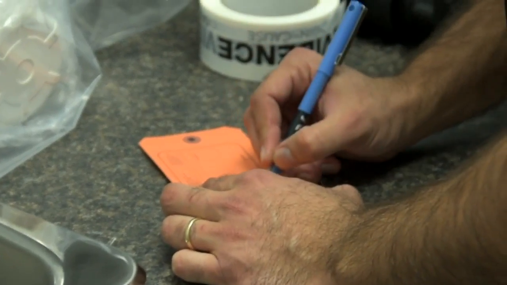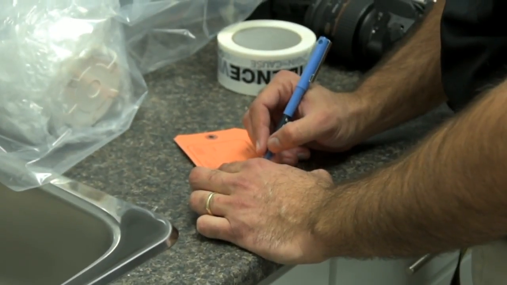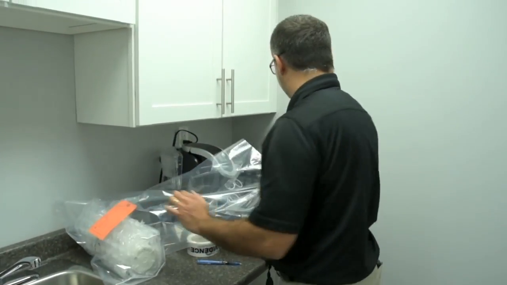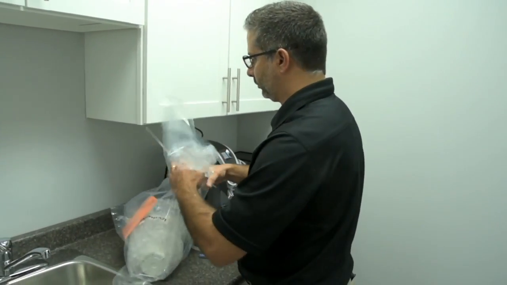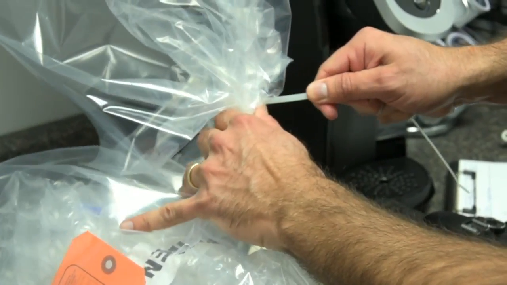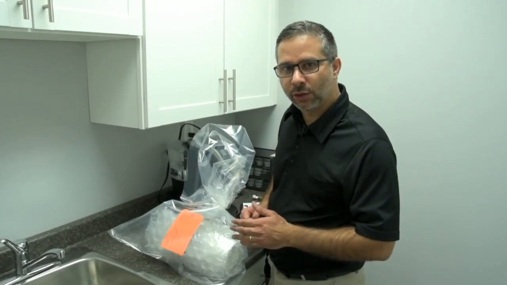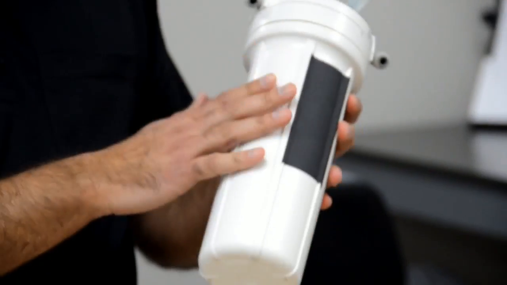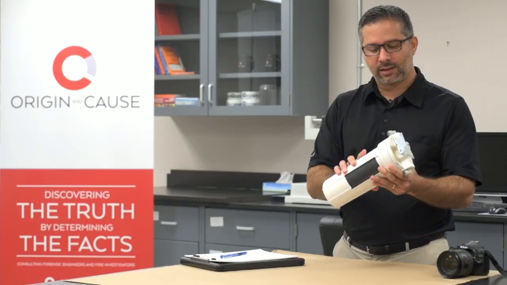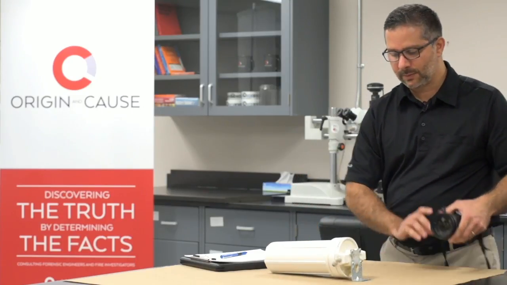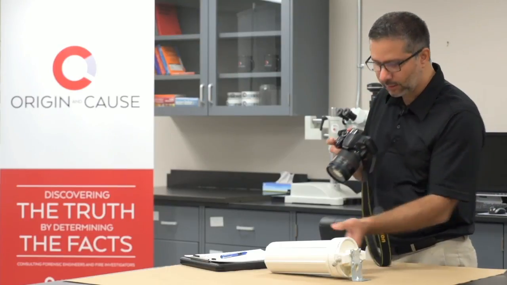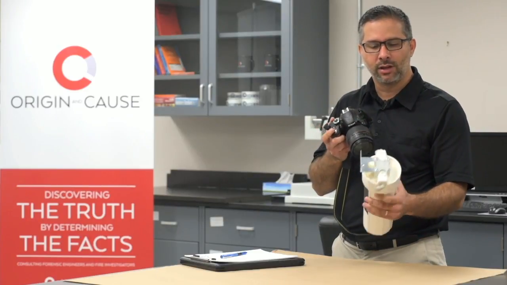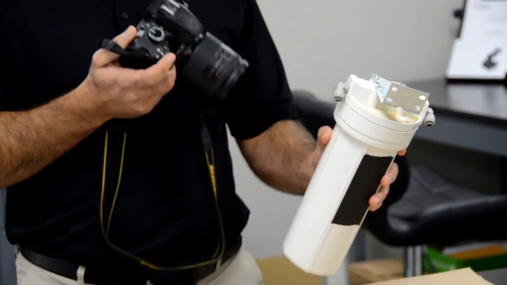We want to make sure the evidence is properly labeled and tagged for identification purposes. This step is crucial for continuity of the evidence. So here's a canister, and it's showing a circumferential crack right on the head of the canister. Let's take some photographs and document. You have to make sure to take photographs of any markings on the canister, manufacturer markings or installer's markings.